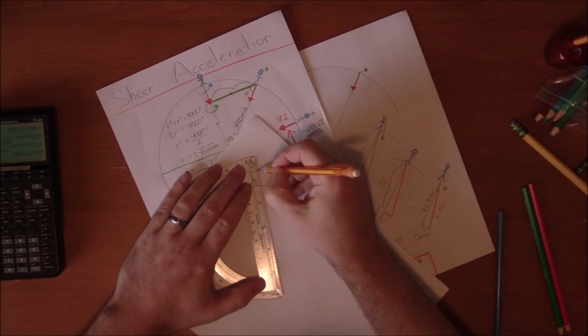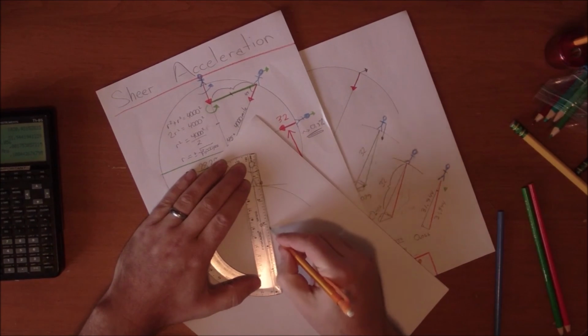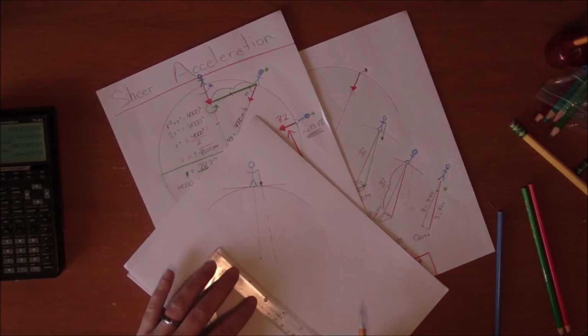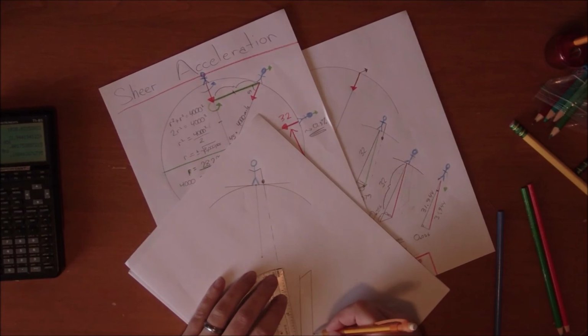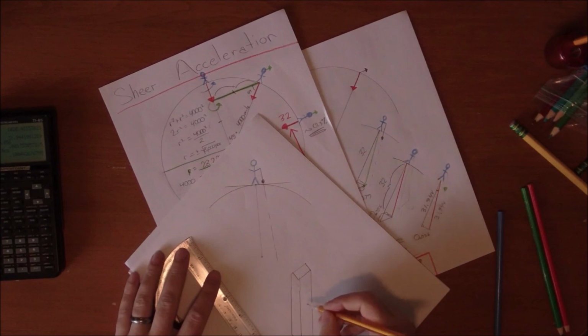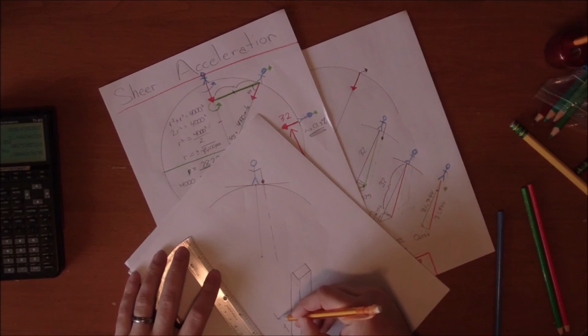So I'm going to exaggerate it again. If the plumb bob hangs off at a significant difference, how would you know? If you put up a building and we hung a plumb bob here, and this was going to be south, and this was going to be north, and this was going to be west, and this was going to be east.